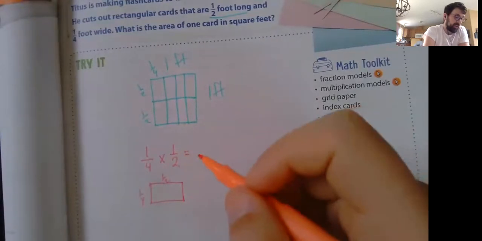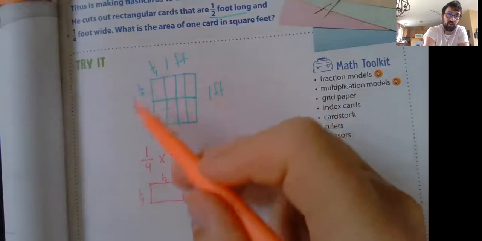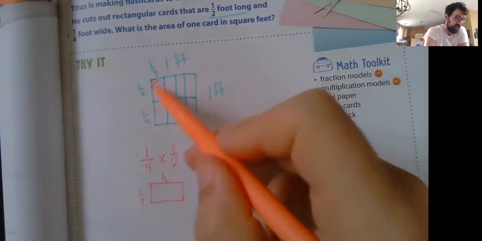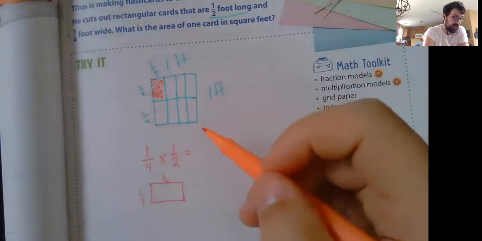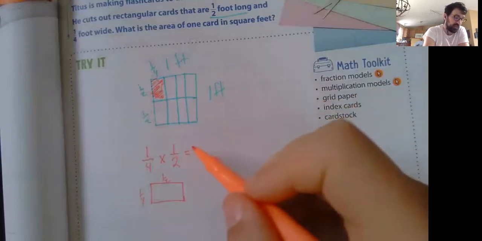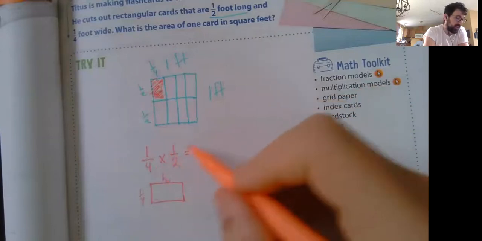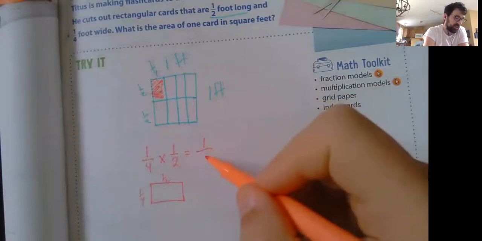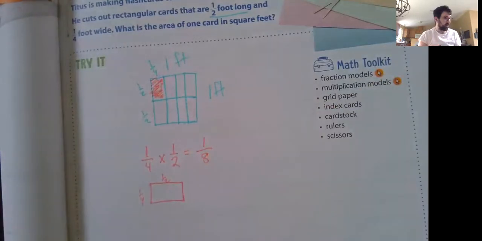Well, like we've been talking about here, there's 1, 2, 3, 4, 5, 6, 7, 8. There are 8 parts in the whole. We're talking about this one part here as well. So it shows you, again, this is 1/8 of a whole. And we talked about the other day that hopefully we're seeing the pattern that when we multiply here, we're multiplying numerator by numerator, denominator by denominator, and it gets us to 1/8 of a foot.